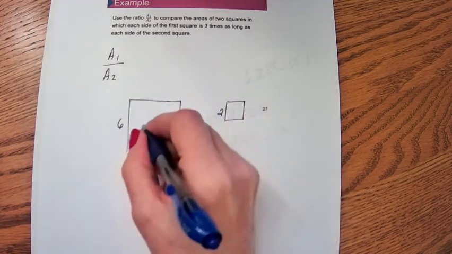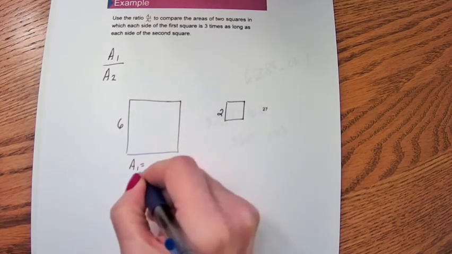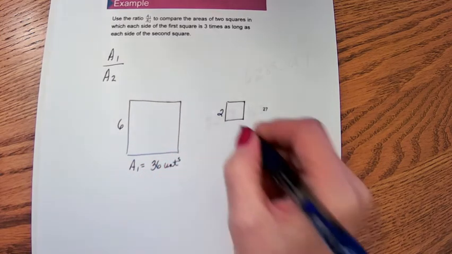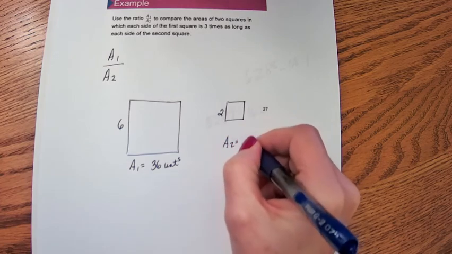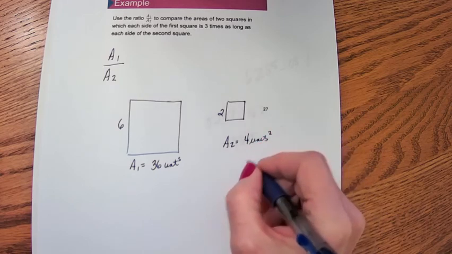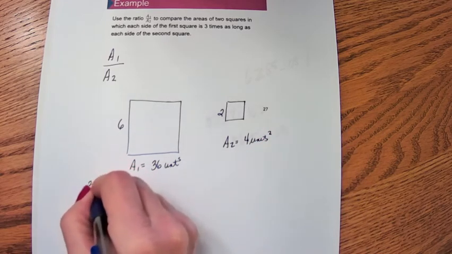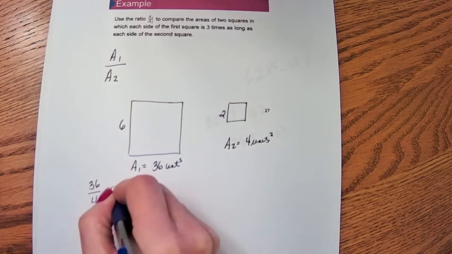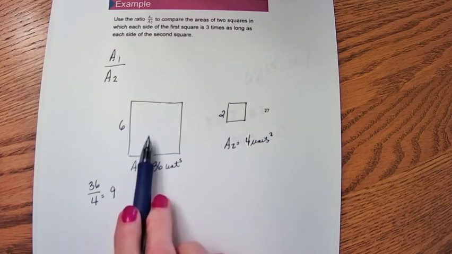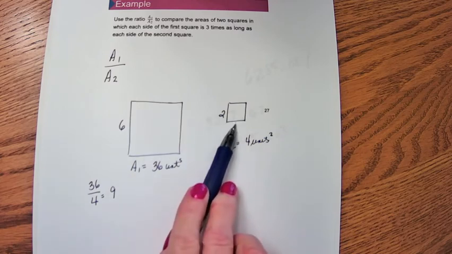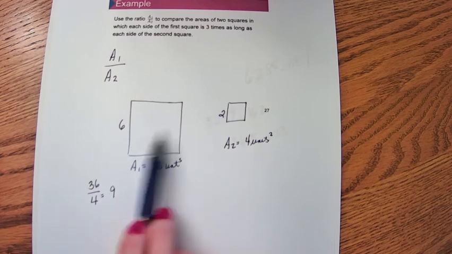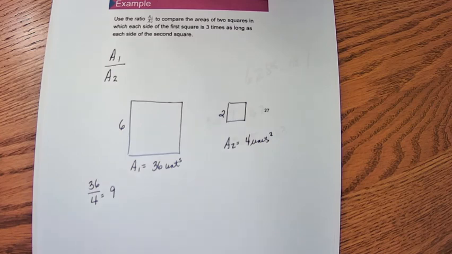So in this case, the area of square 1 would be 36 square units, and the area of square 2 would be 4 square units. What is the ratio 36 to 4? It's equal to 9. The area of this square is 9 times larger than this square because the side of this square is 3 times longer than this square.